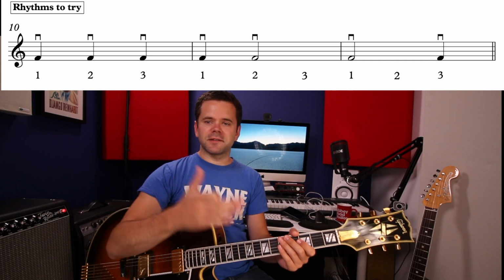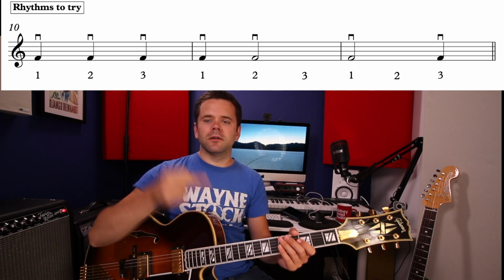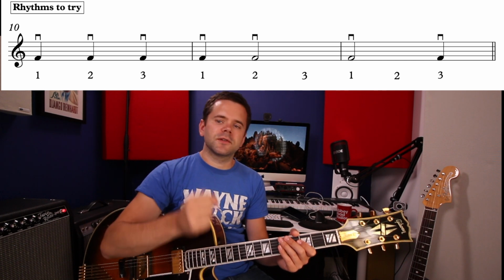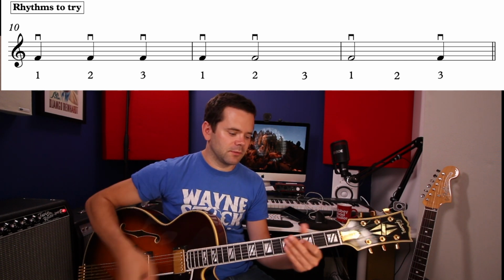That really indicates this 3/4, puts the emphasis on 1, you know, and that's what you've got to feel when you're playing with a time signature. Beat 1 is the most important, you know, 1, 2, 3, 1, 2, 3, which is what that does.